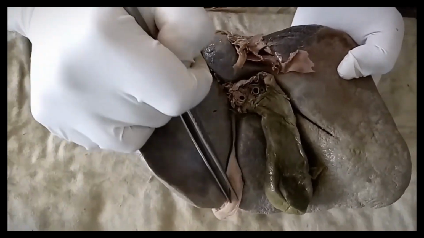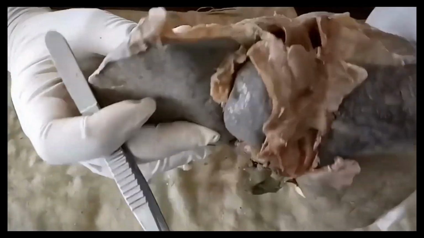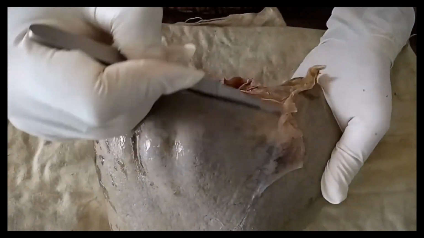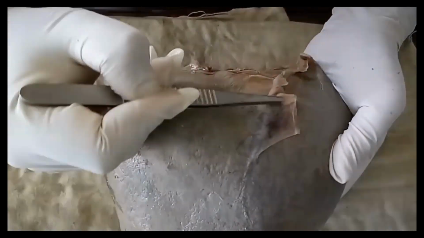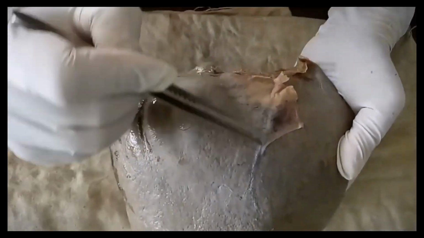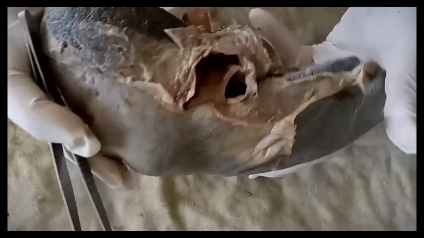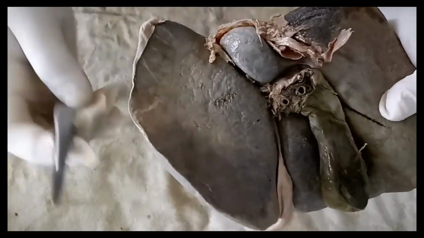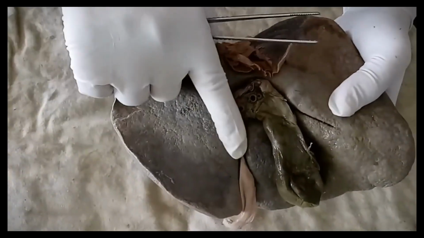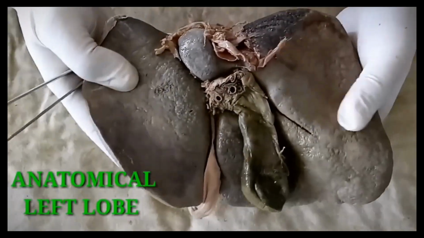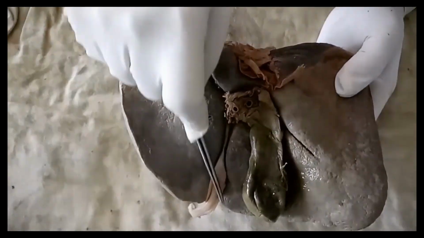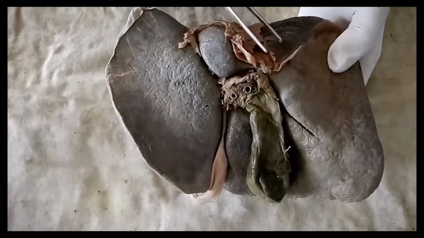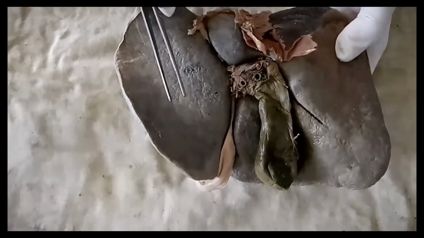So these 2 fissures, one fissure for ligamentum venosum on posterior surface and the other fissure for ligamentum teres on the inferior surface, and the attachment of the falciform ligament on the superior and anterior surface, the plane which passes through these structures will divide the liver into 2 anatomical lobes. The part of liver on the left of this plane is the left lobe of liver, and the part of liver on the right of this plane is the right lobe of liver. So anatomically we can divide the liver into 2 lobes, anatomical right and left lobes.